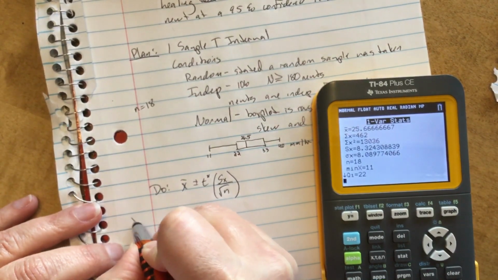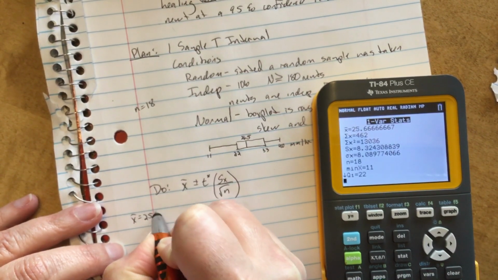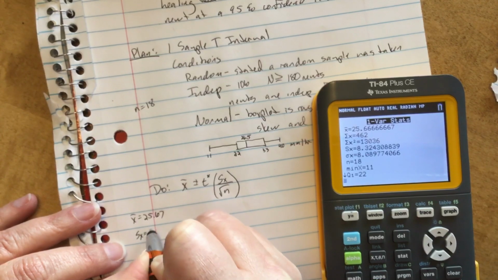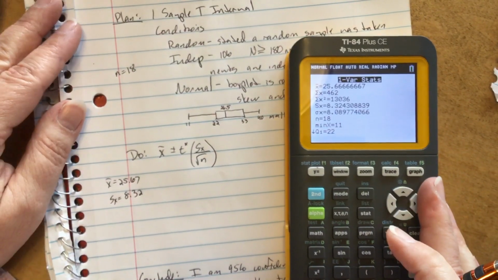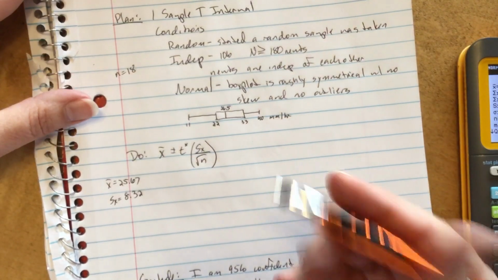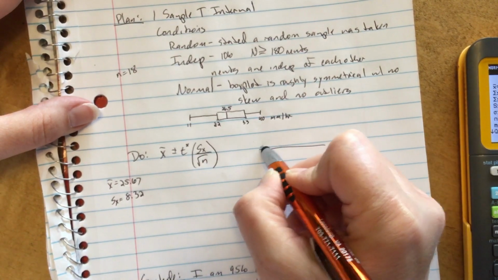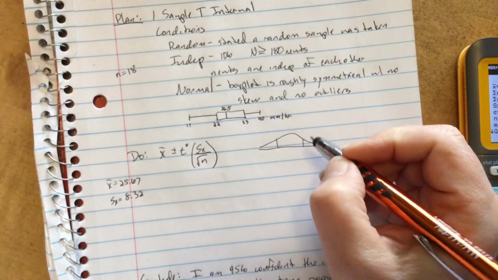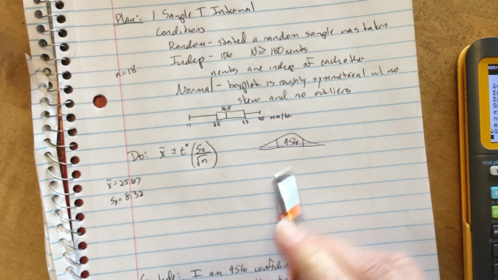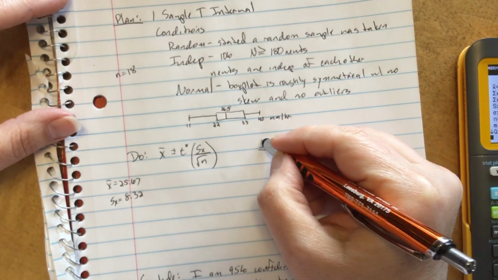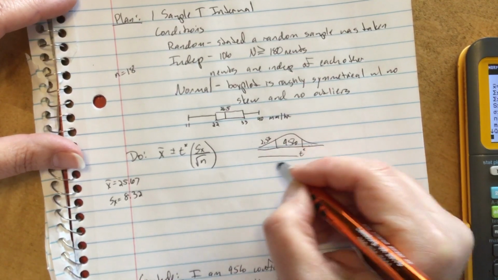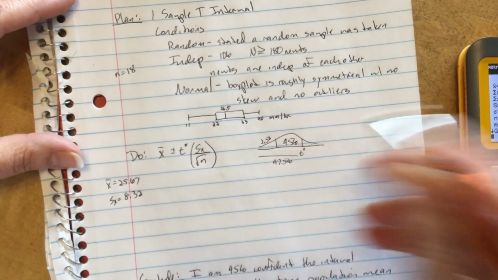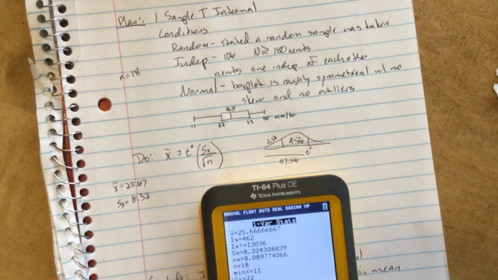So I know my mean. I'm going to put it over here. I know my mean is 25.67. Standard deviation is 8.32. So now I just have to figure out my critical t. I'll do that work over here. So critical t, what is this, 95%? So these are both 5%, so this is 2.5%. So my critical t is based off of 97.5%. We will do that in the calculator.